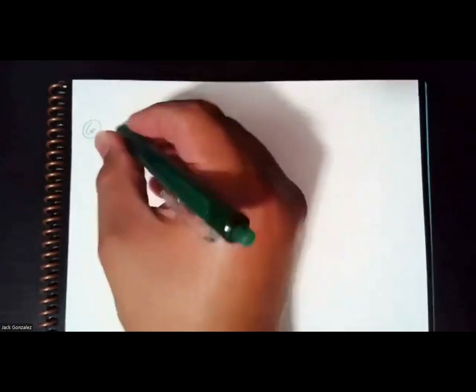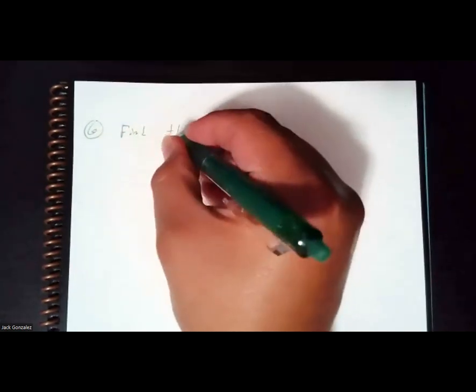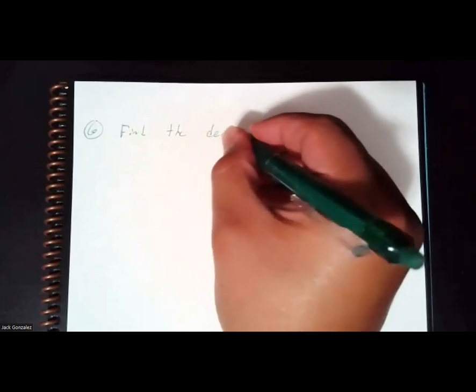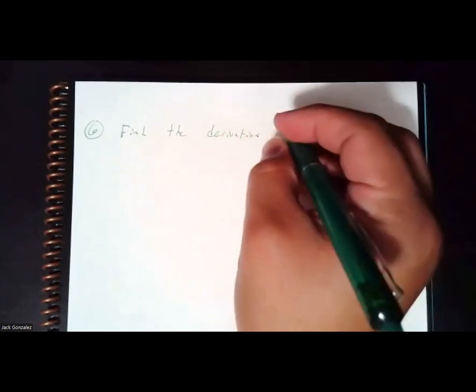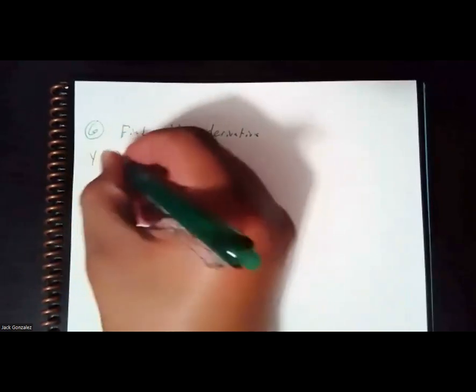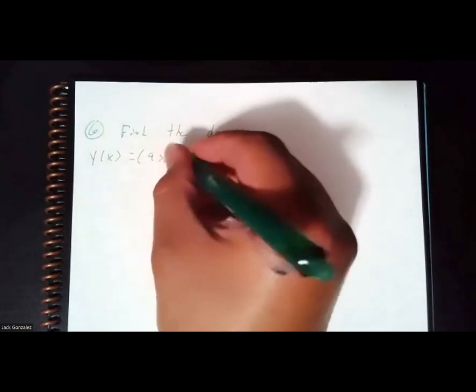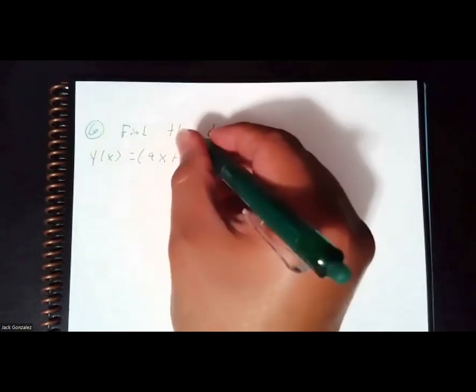Number 6. Find the derivative of, again, I'm going to use y of x. That's what we did earlier. Of (9x plus 4) to the 2/3.